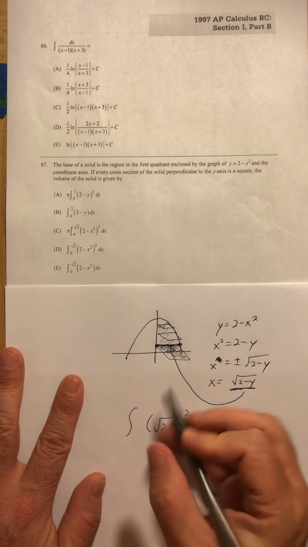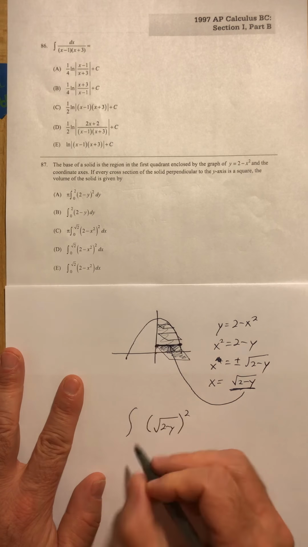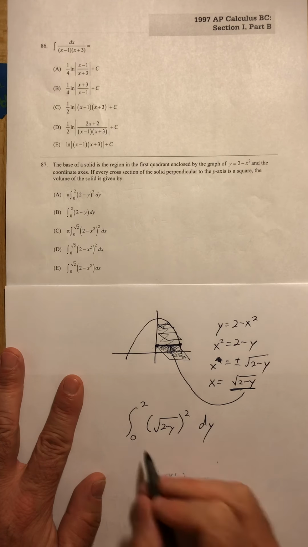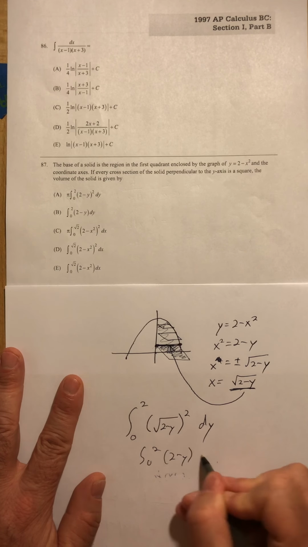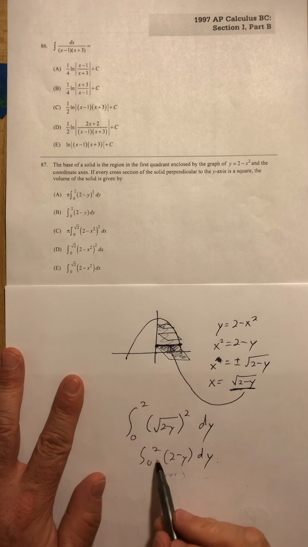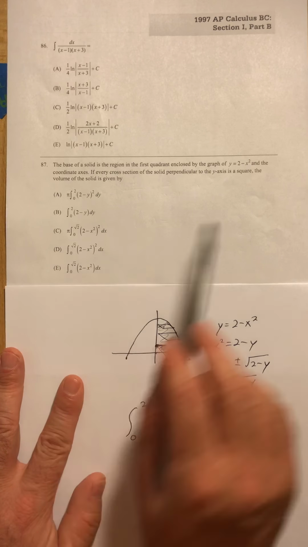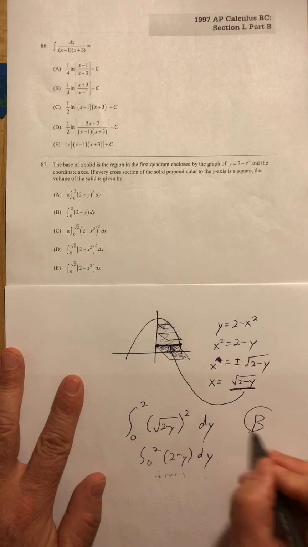If I integrate all the squares from 0 all the way up to the top, which is 2, I will get the volume of this region. Simplifying, you get the integral from 0 to 2 of (2 minus y) dy. There's no pi in my answer because it's all squares. You can actually rule out a lot of these just by thinking about the dx dy question. So B is our answer for 87.